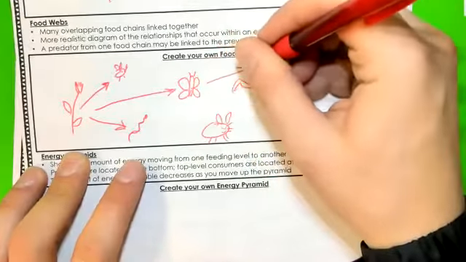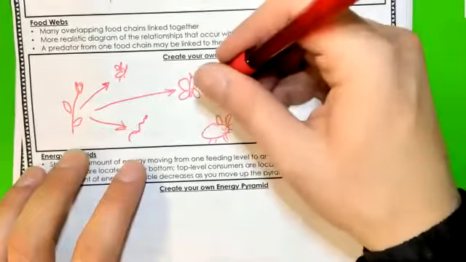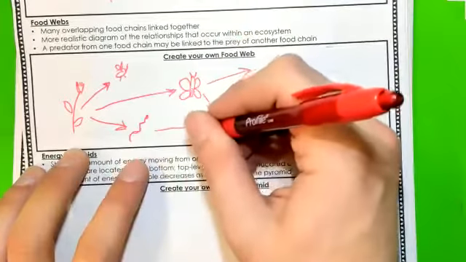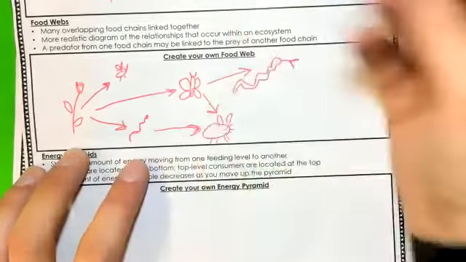Because a butterfly can be eaten by a snake. Butterfly can also be eaten by the rodent. The worms can be eaten by the rodent. Okay. Maybe you have a spider up here that likes to eat the insects, and he can eat all of these insects. Okay. And then the snake can be eaten by a bird.